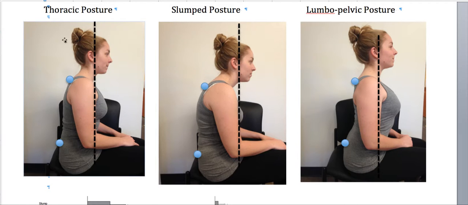And so what we can learn by looking across it is how positioning of the thoracic or the lumbar spine affects the head. Essentially this is a neutral lumbar spine with the thoracic spine extended. And this is more like a normal sitting posture.